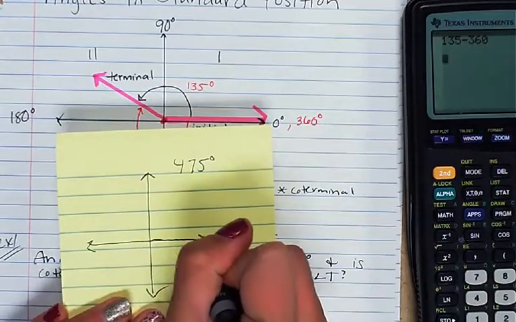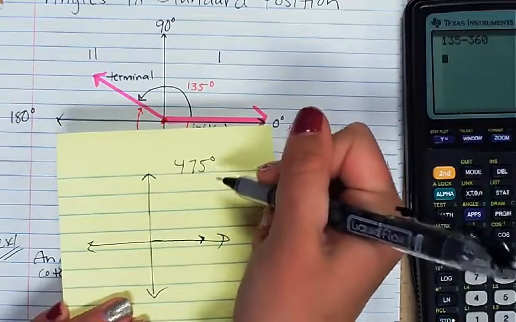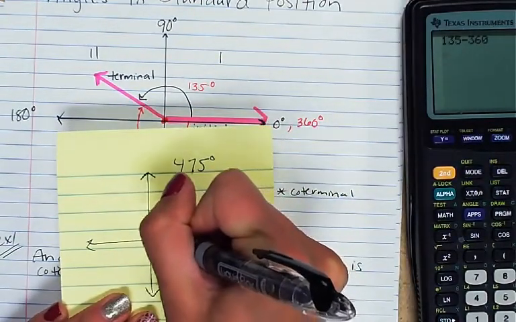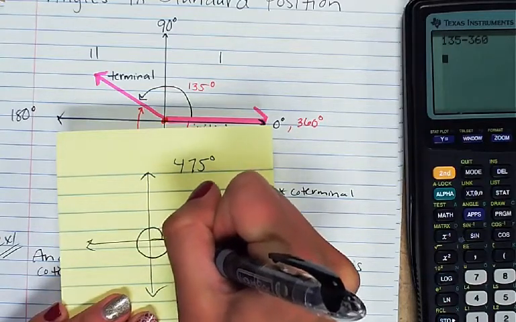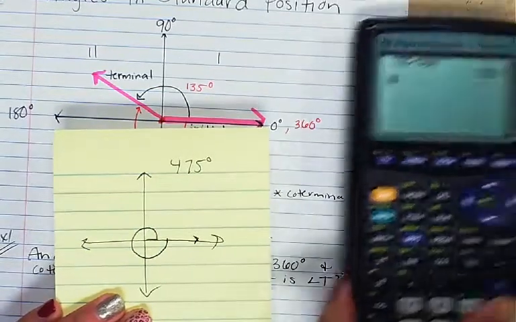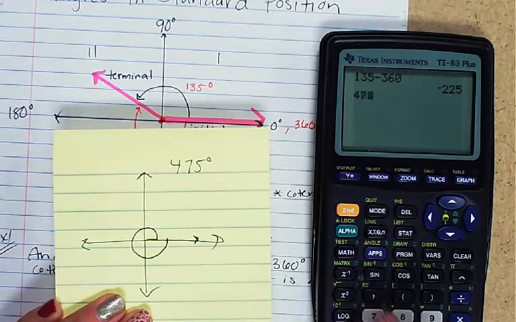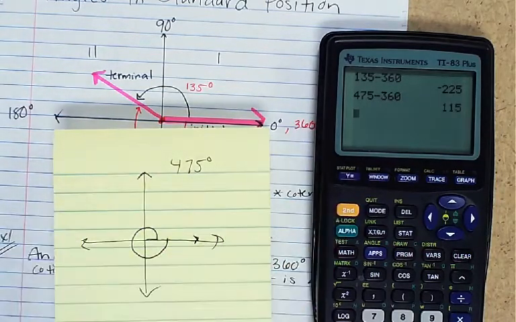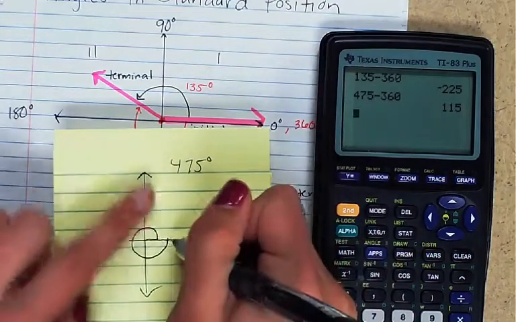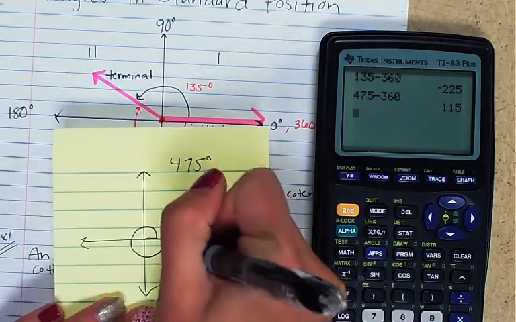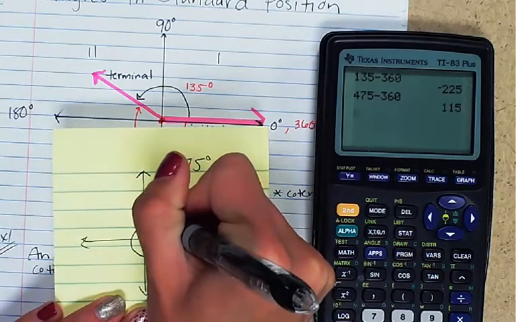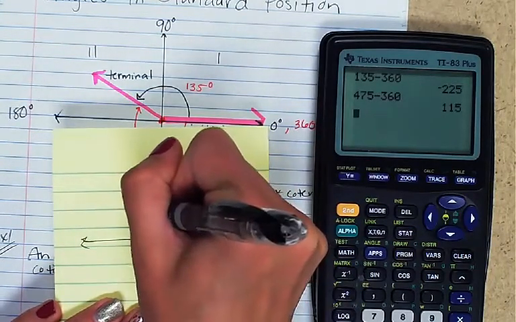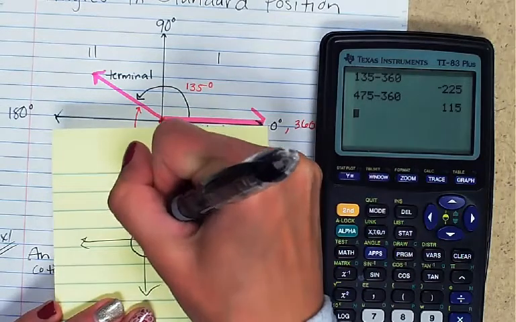Here's the initial side of my angle. 475 is more than 360, so that means we get to go around the circle one whole time. So there's 360 right there. I've taken off 360 by doing my one complete loop, and that leaves me with 115 more. I told you that up here was 90, so I have enough to get to 90, and then 115 is just 25 degrees more than that. So it would be right there.